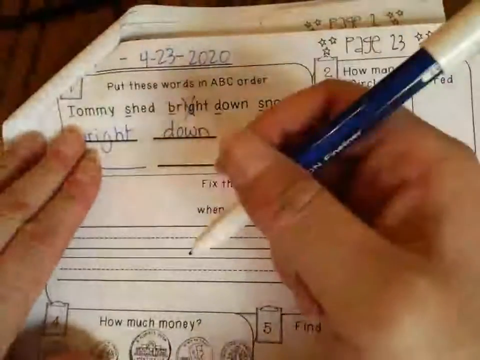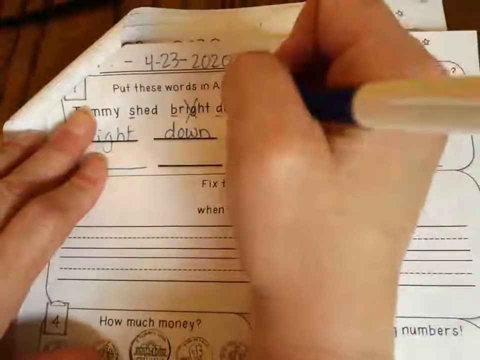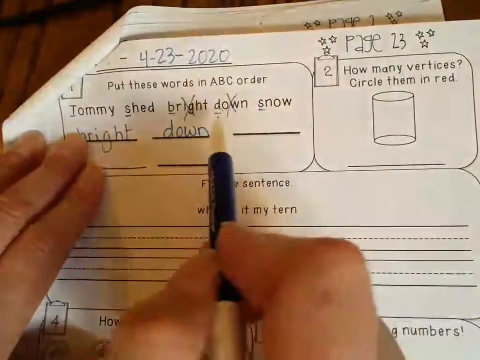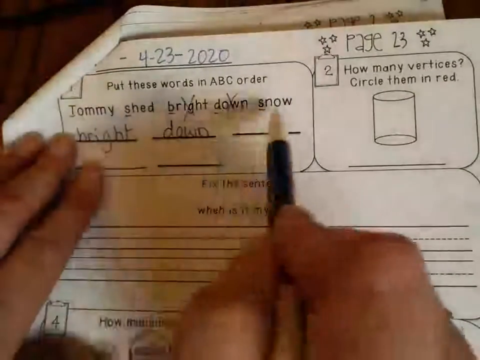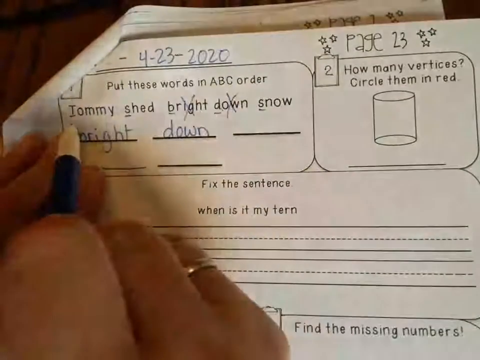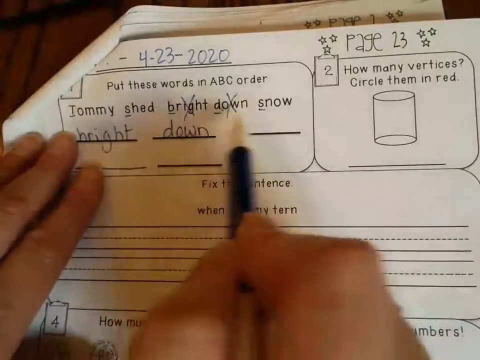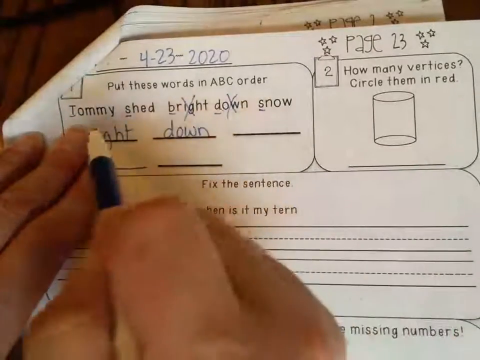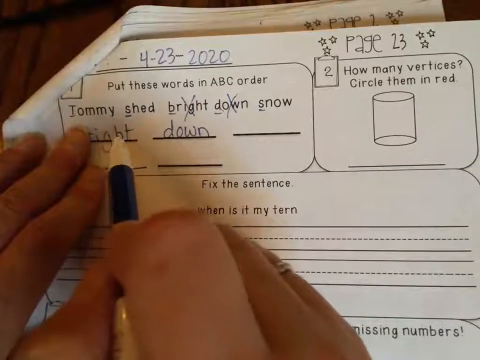Down. Cross it off. Okay, D, E, nope, F, G, H, I, J, K, L, M, N, O, P, Q, R, S.